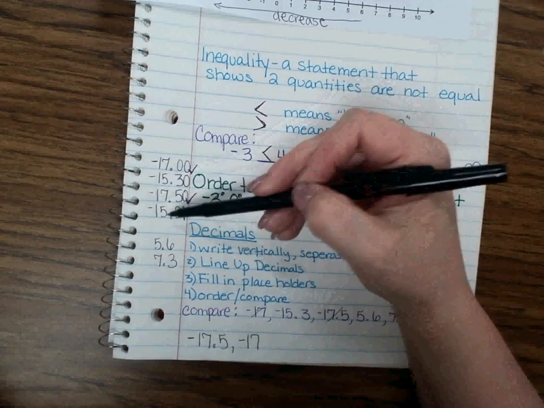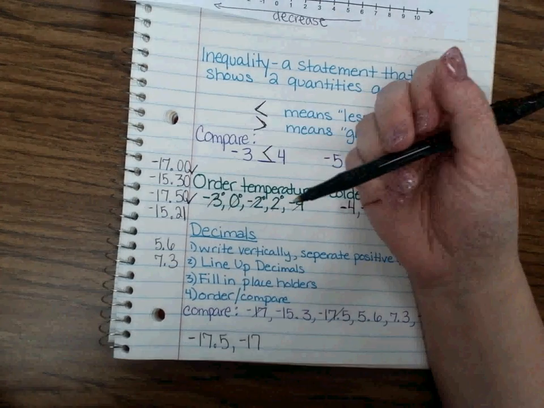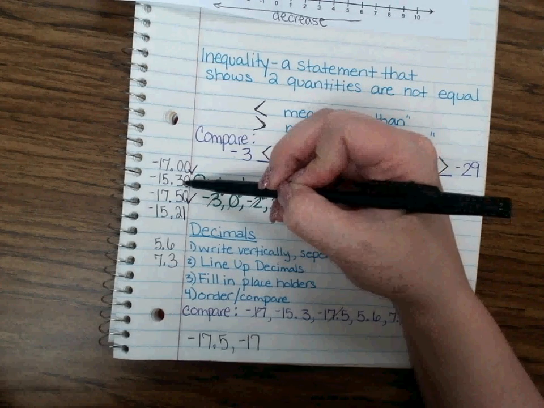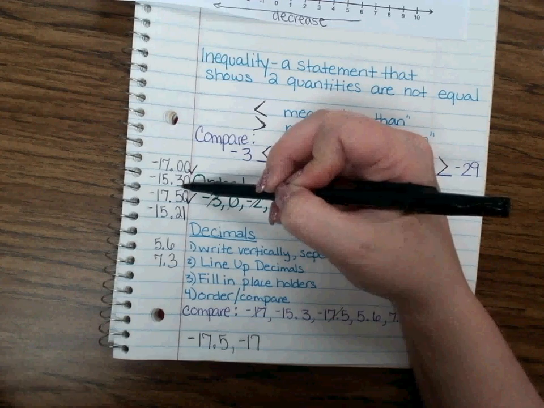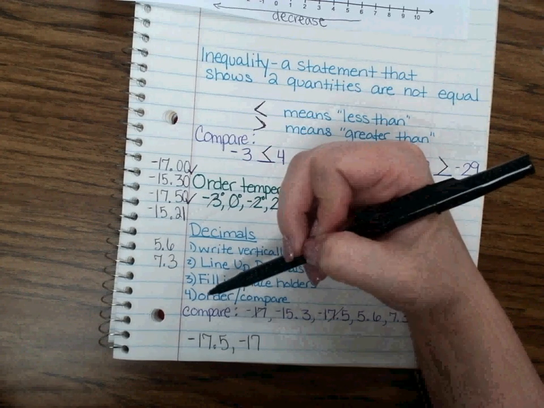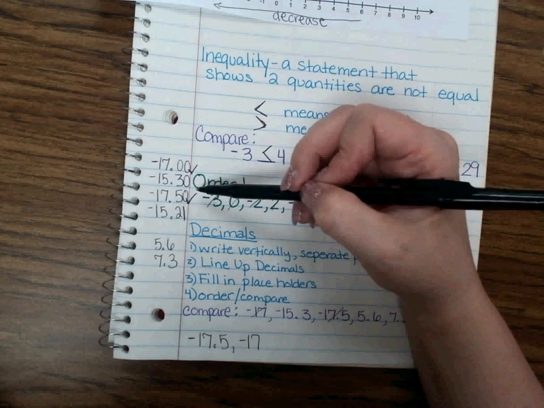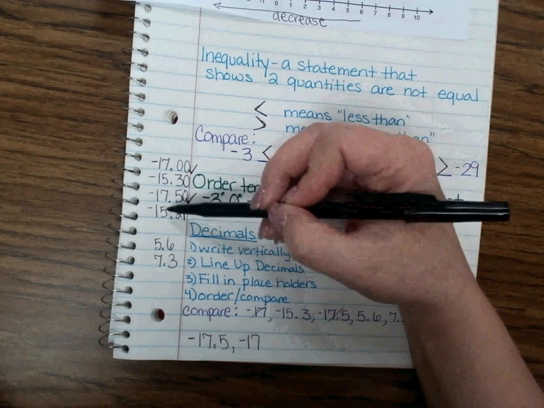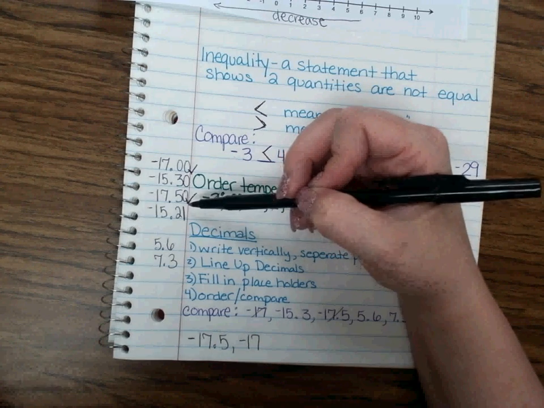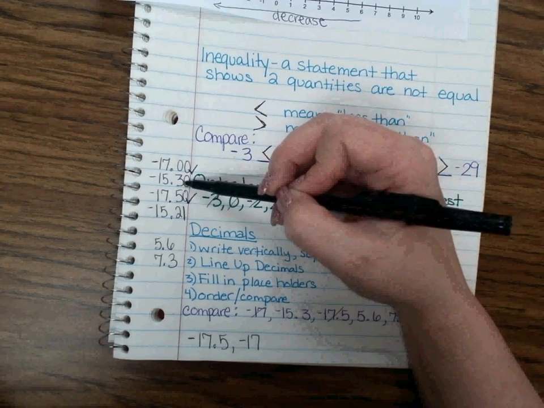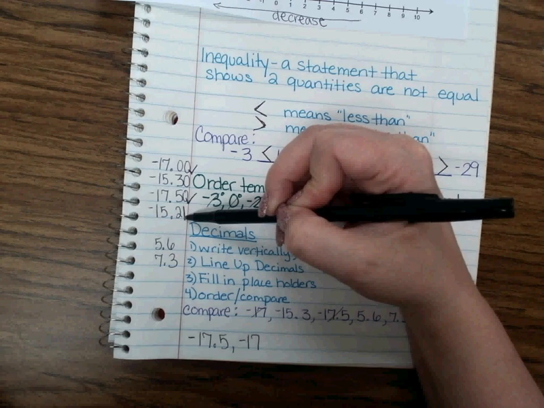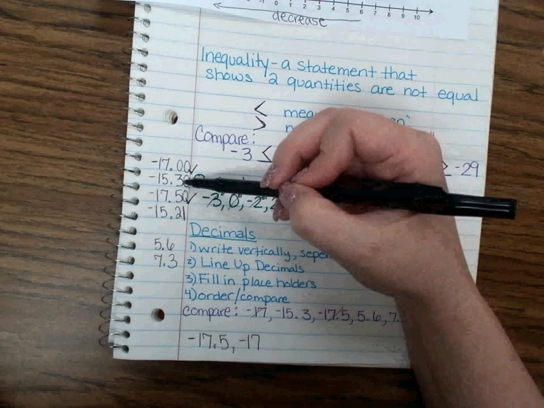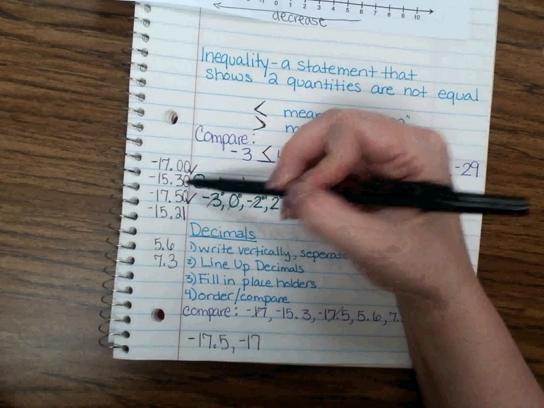Now I have my two negative 15s, so I have to decide which is smaller. So I have 0.3 or 30 hundredths and 0.21 or 21 hundredths. Again, I'm in the negative direction, so I'm looking for the number that is further away from 0. That's my smaller number. If I think of money, that's 30 cents and that's 21 cents. 30 cents is closer to that negative 16 than 21 cents is, so this is my smaller number.